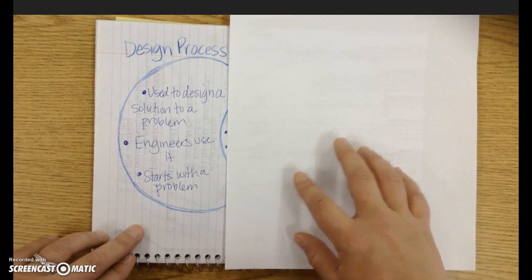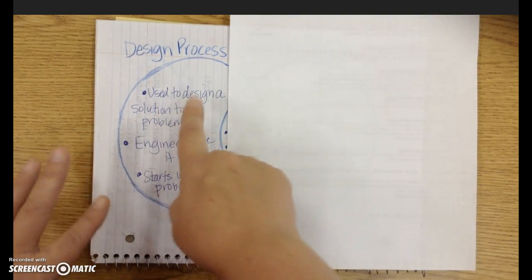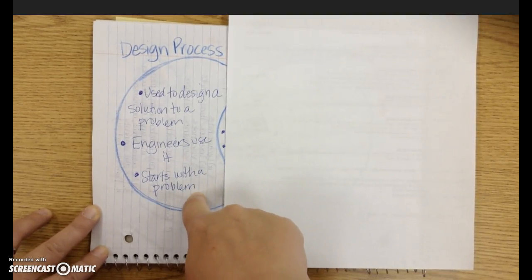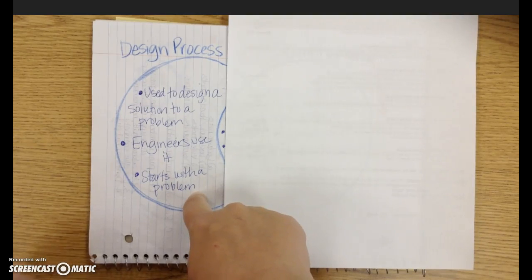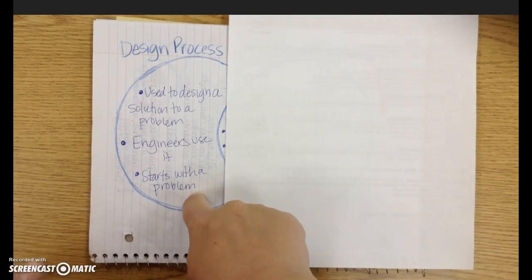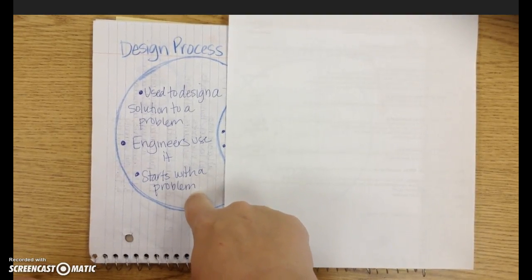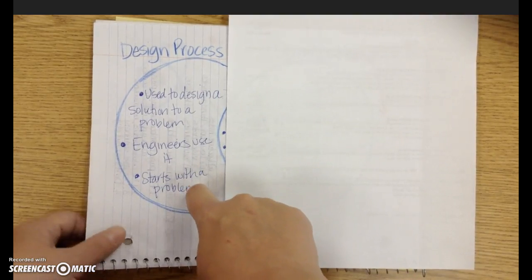Alright, when you get back, the design process is used to design a solution to a problem. Engineers use it, and it starts with a problem. Remember we talked about the difference between scientists and engineers. Engineers create things that have never existed before. So if they are trying to solve a problem, like how do you get across a body of water without drowning, they have to create a product, like a bridge, that would solve that problem. So go ahead and make sure you write down all of these bullet points so that you have them.